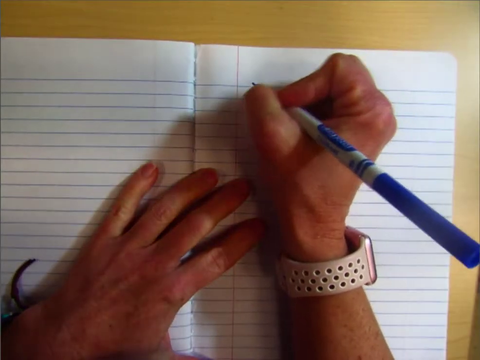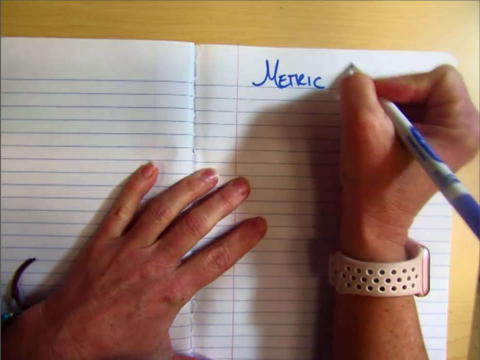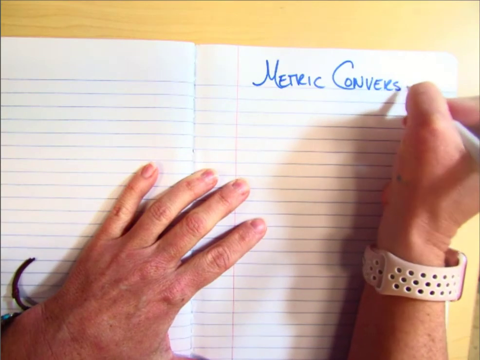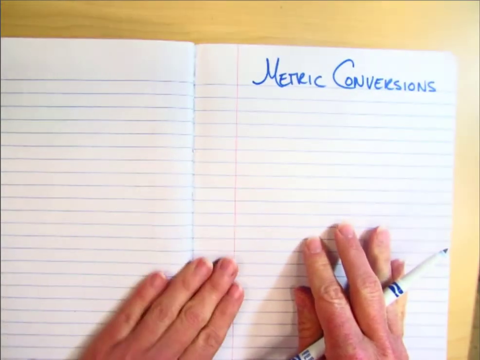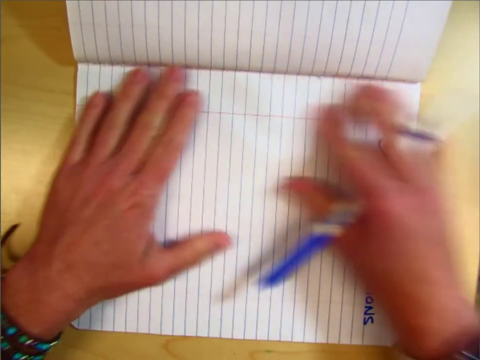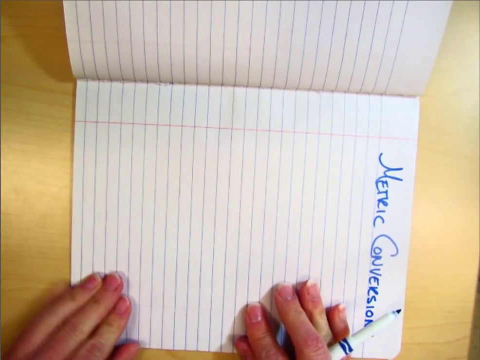This is a short lesson on metric conversions. And again, you guys will always be given a chart, but there's another way I like to teach this that makes it a little bit easier. And I made up this little picture for you to use to help you with your metric conversion.